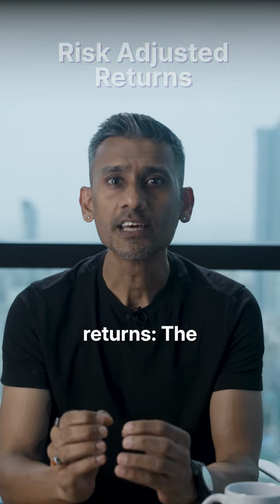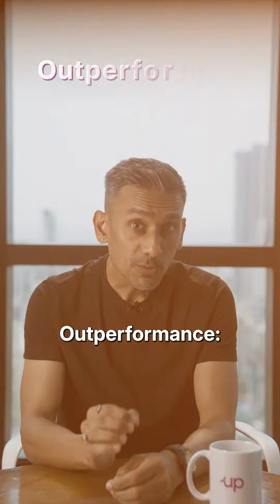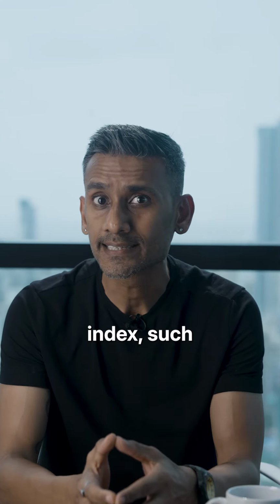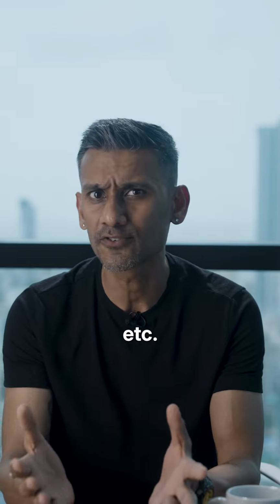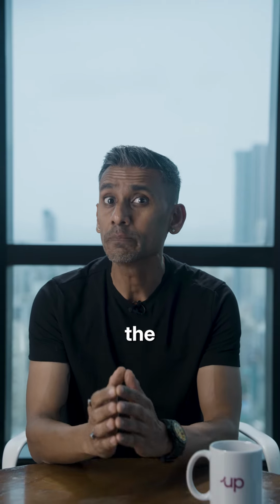Risk-adjusted returns. The information ratio checks if a portfolio's returns are worth the risk taken. Outperformance. It checks how well the portfolio outperforms the benchmark index, such as Nifty 50, Sensex, etc. Consistency. It shows how consistently the portfolio outperforms the benchmark returns.